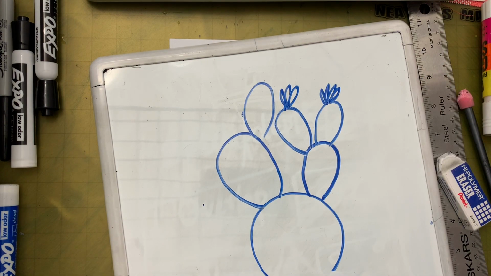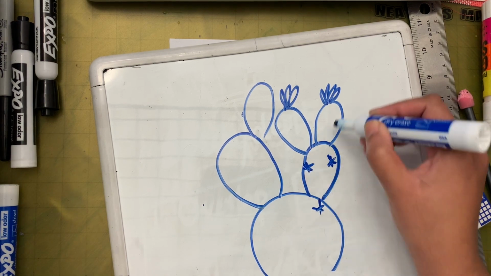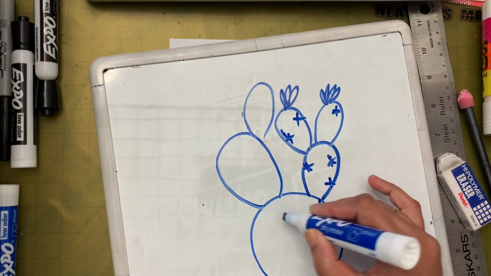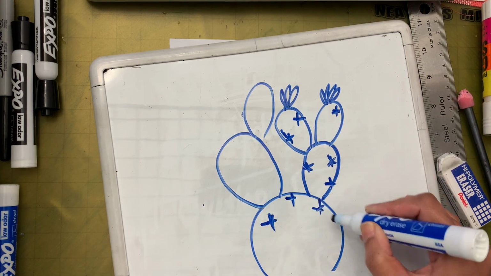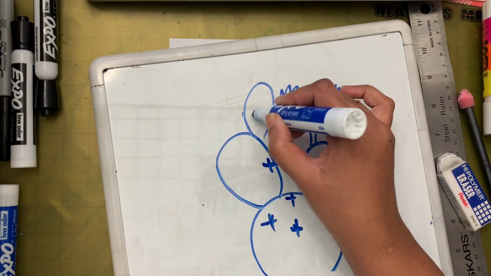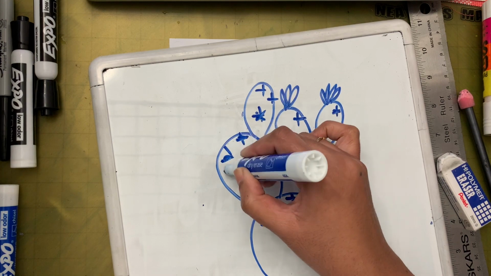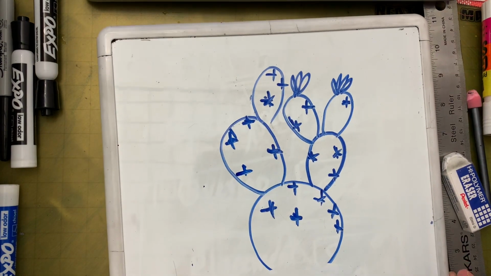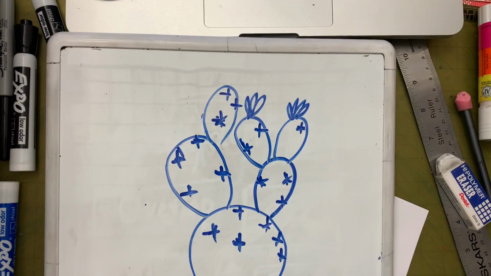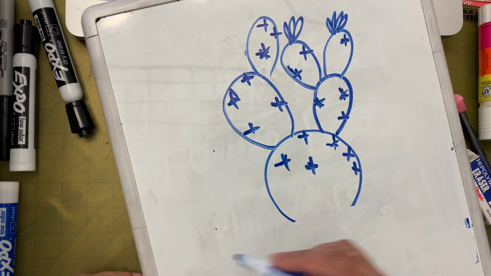Things like that. Okay. And the thorns. Maybe I'll show you guys how to draw an agave before I move on to drawing on the paper. Okay, let me take a look at an agave plant. So an agave plant can be drawn.